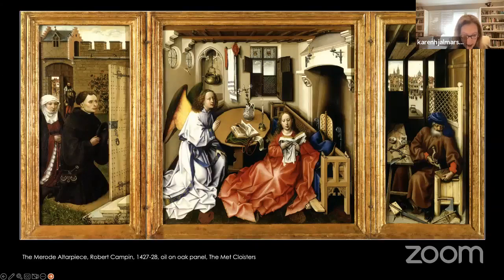And Robert Campin worked primarily in Bruges. And the artists who worked primarily in Bruges were Jan van Eyck, who also worked in Ghent. We have Gerard David, who we're going to look at. We also have some other artists who come in and out of Bruges, but there was a group of artists.